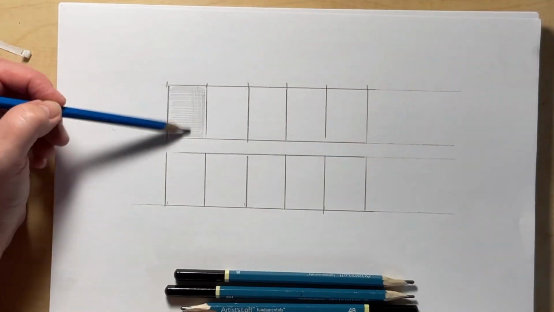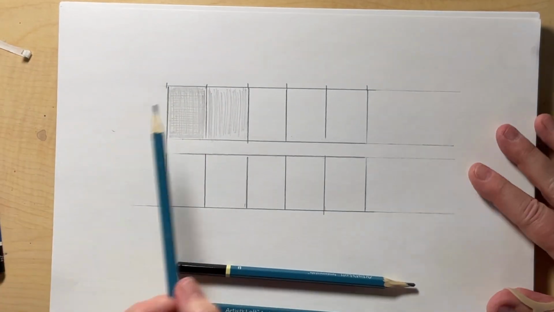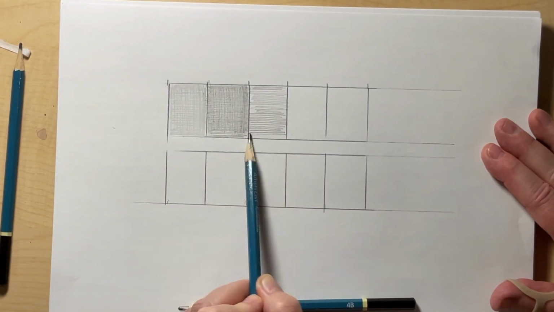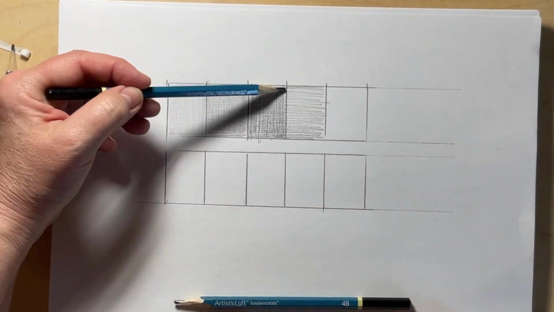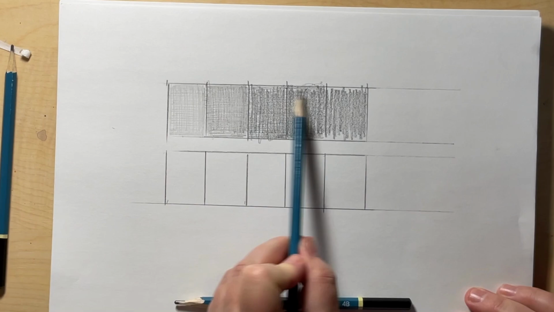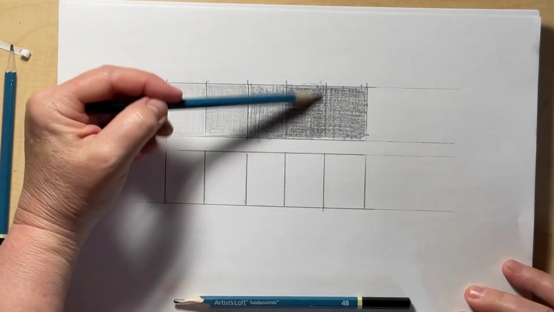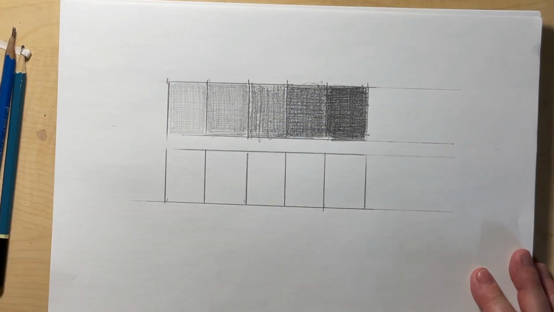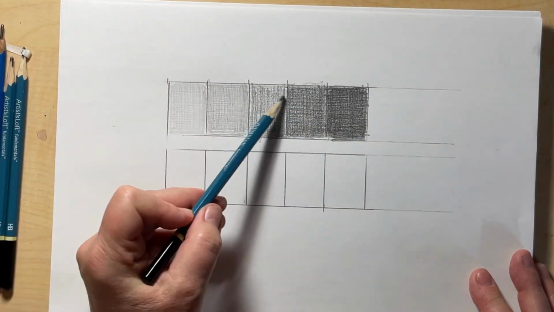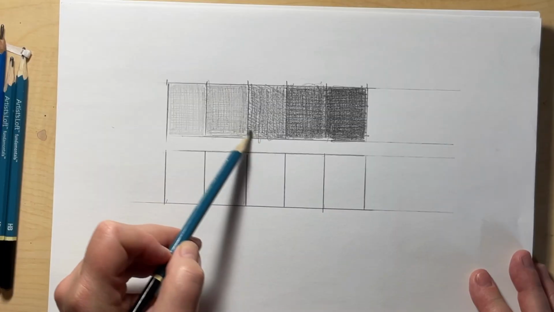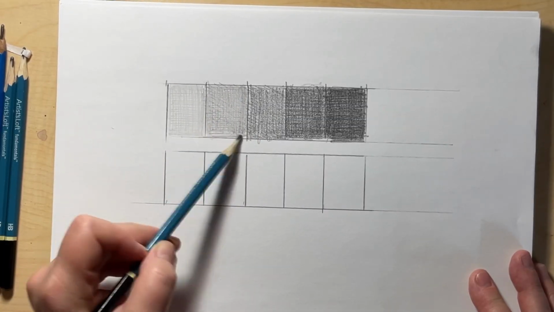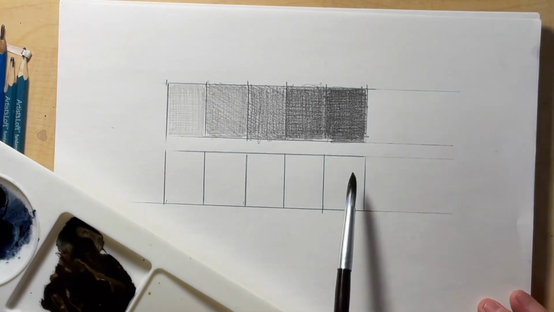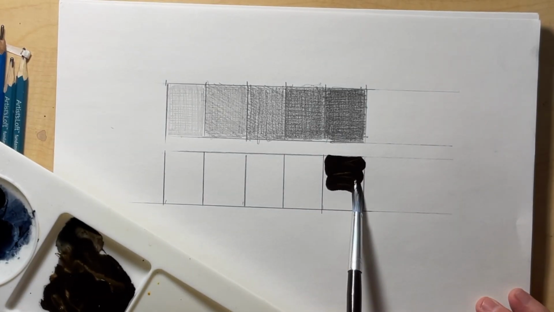For beginners, I like to keep it simple and use a 5-value scale. That gives the lightest light, midtone, dark, and darkest darks. This makes value much easier to understand. Instead of trying to copy every tiny shift, we simplify. And simplification actually helps us exaggerate contrast, which is really useful when you're learning.